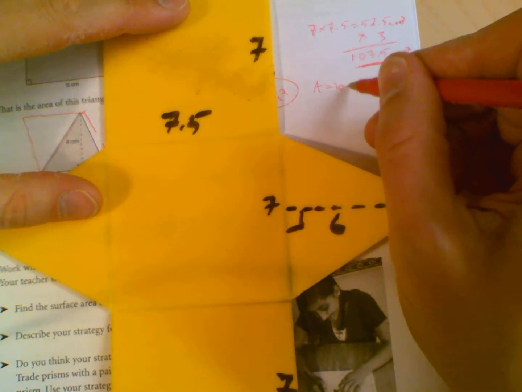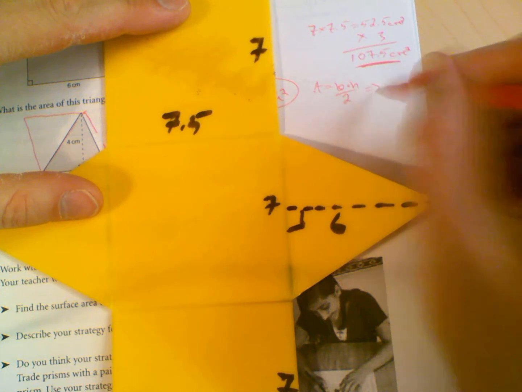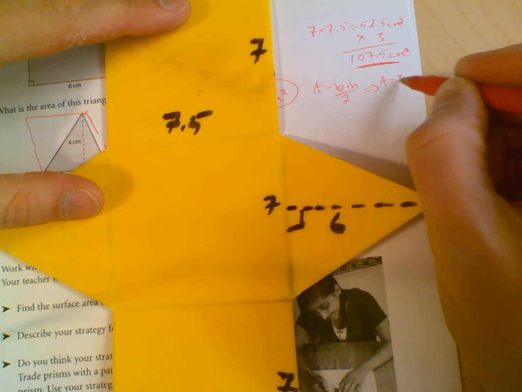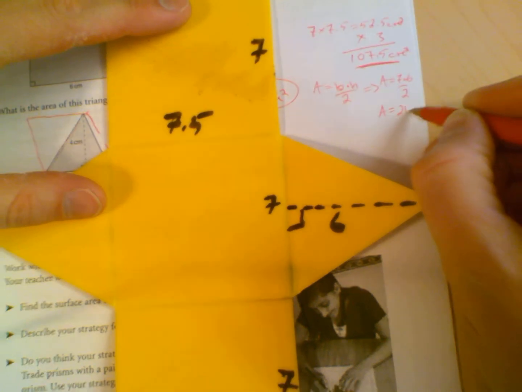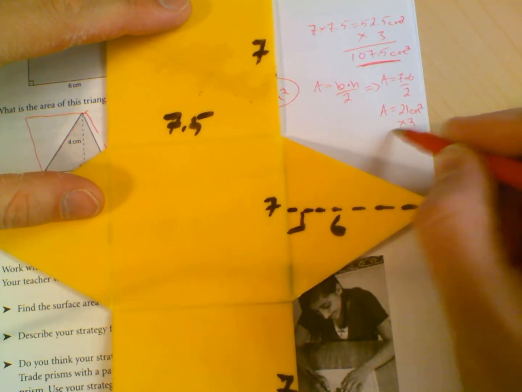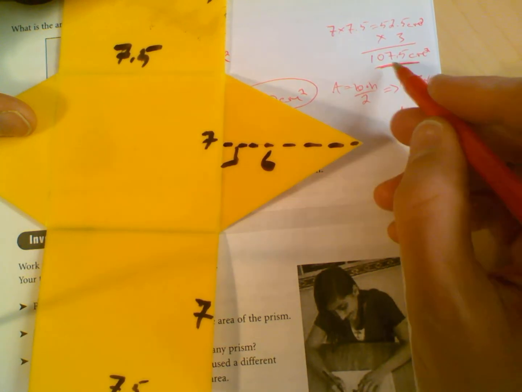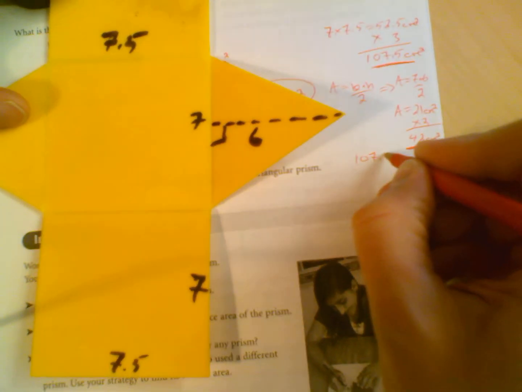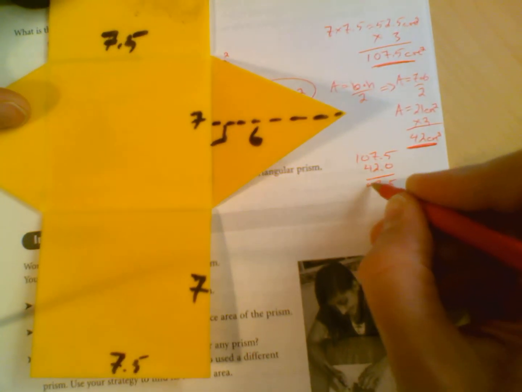Now I just need these two triangles. So the area of a triangle is base times height over 2. So the base is 7 times 6 over 2. 7 times 6 equals 42, divided by 2 equals 21 centimeters squared. And I'm going to say that's times 2 because I know I've got 2 sides that are identical. So times 2 is going to be 42 centimeters squared. So I now have 42 centimeters squared plus 157.5. That gives me a total of 149.5 centimeters squared, and that is the total.